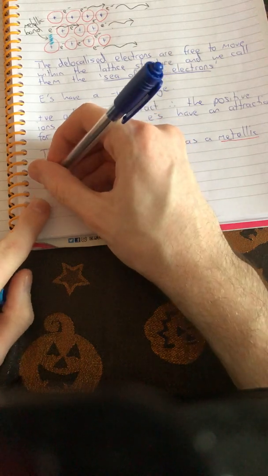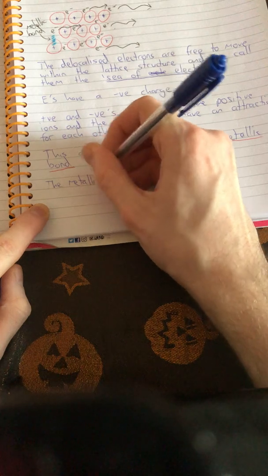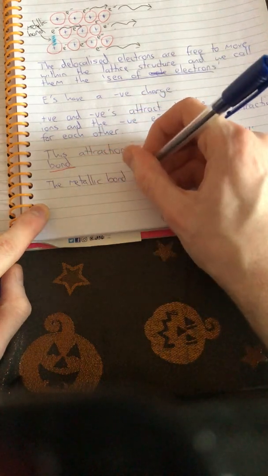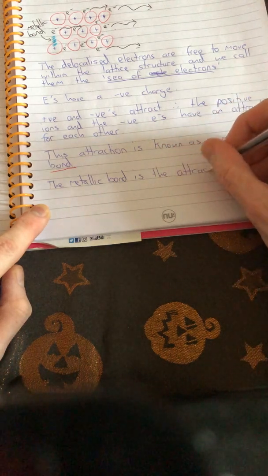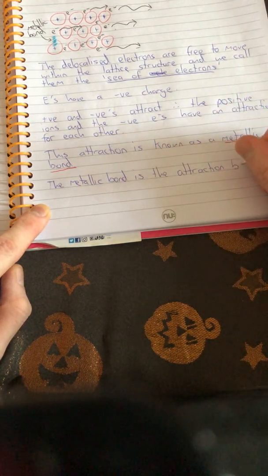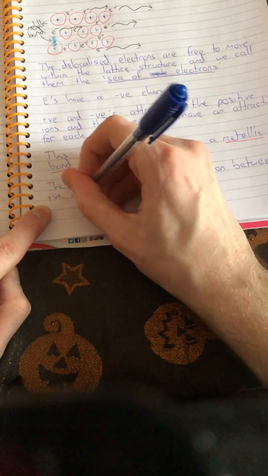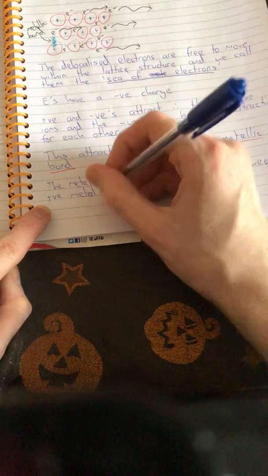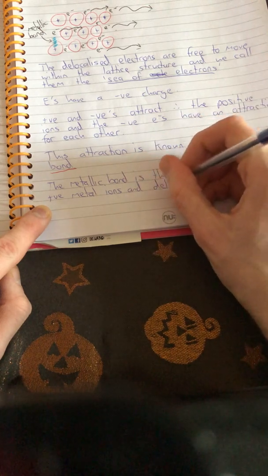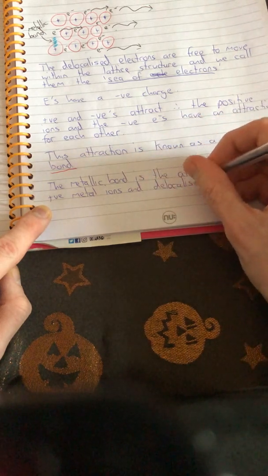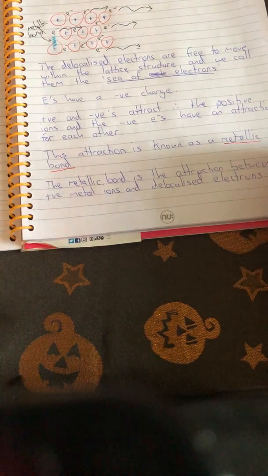The metallic bond is the attraction between positive metal ions and delocalized electrons.